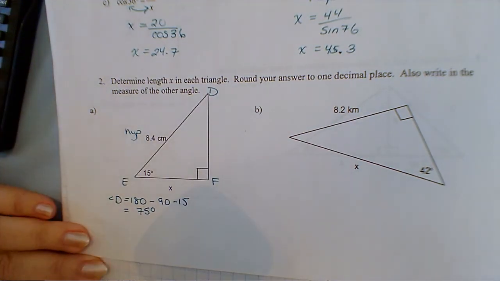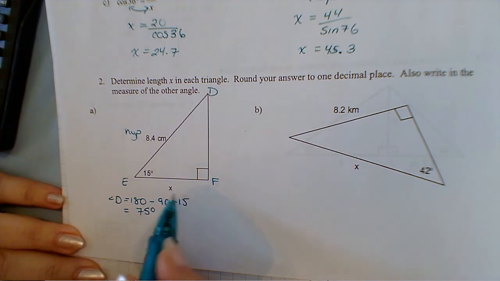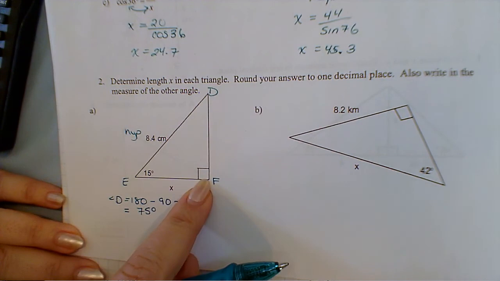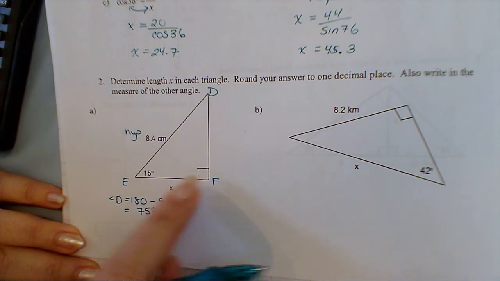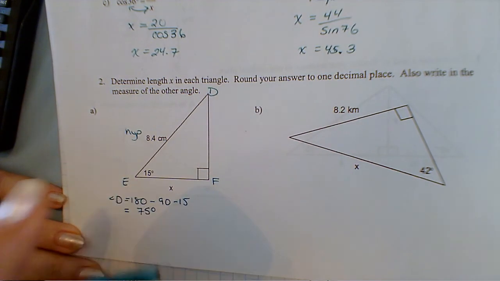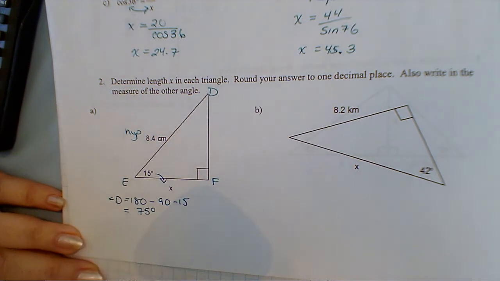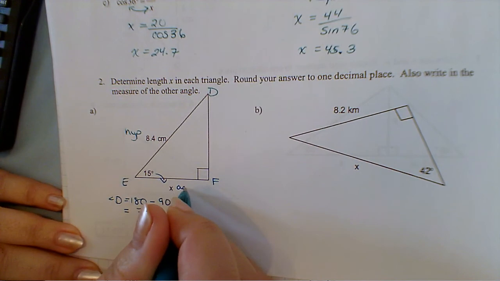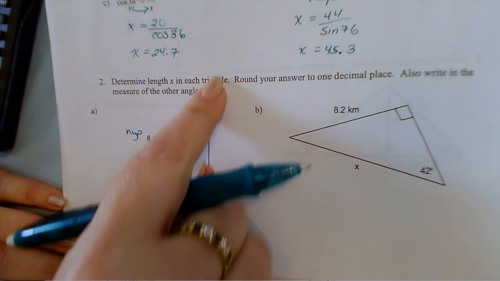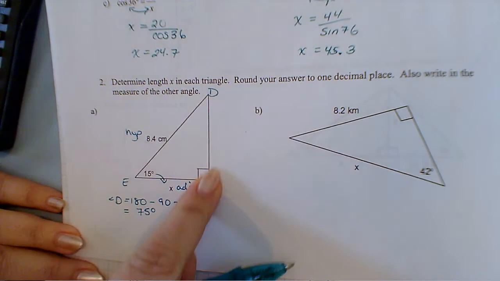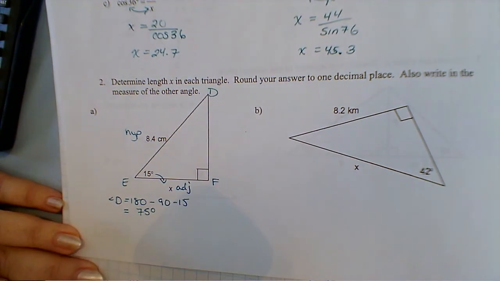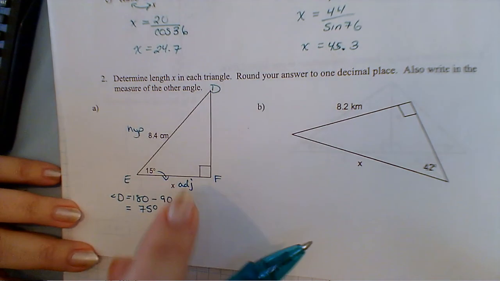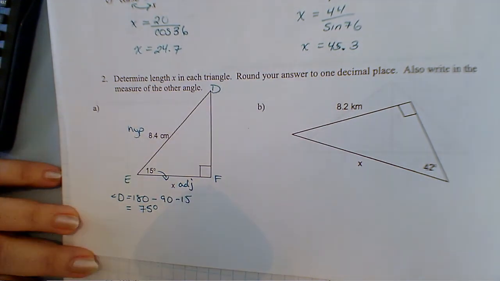That's done. Now we've got to solve for X. Well, X in relation to the 15, again, we never use the 90. The 90 is useless to us. The other angle we know is 15. That's how we name the X side. The X side is next to the 15, so that's called adjacent. Notice the hypotenuse is not important, and the opposite is not important in this question. Only adjacent and hypotenuse. We have adjacent and hypotenuse participating.